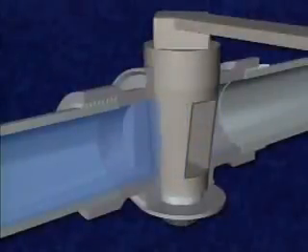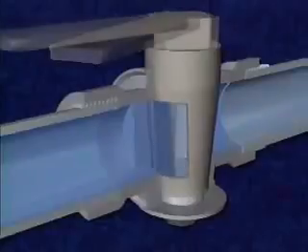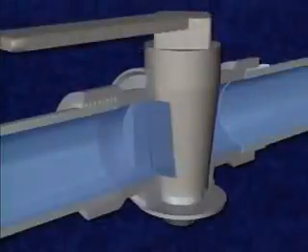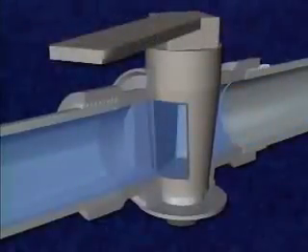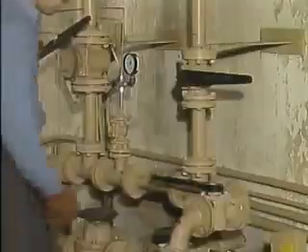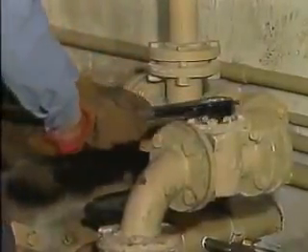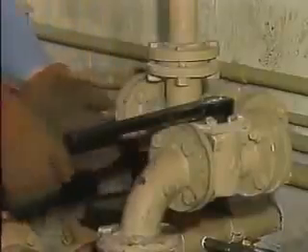Because of the close fit between the plug and the body, the turning of the plug can gradually wear out the plug and the valve body. If either of these parts wears excessively, it may no longer be possible to completely shut off fluid flow when the valve is closed. Many plug valves, as well as other types of valves, use some means of lubrication to minimize friction between the valve's moving parts.